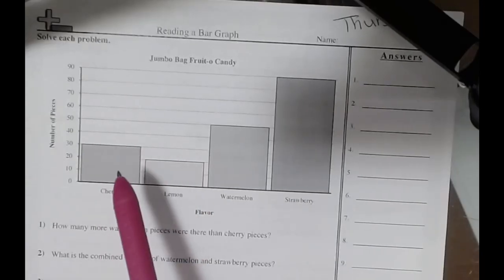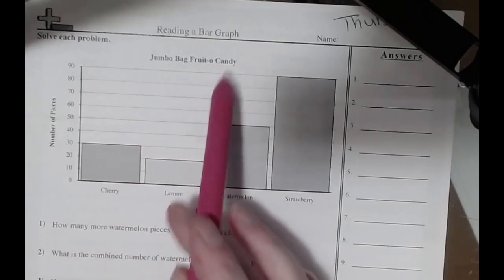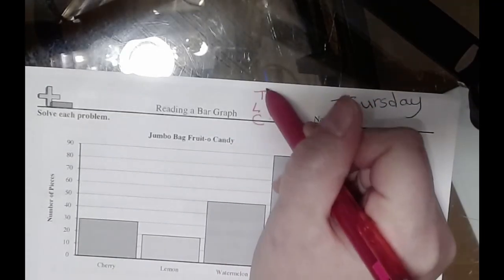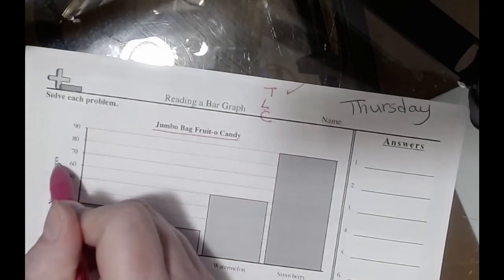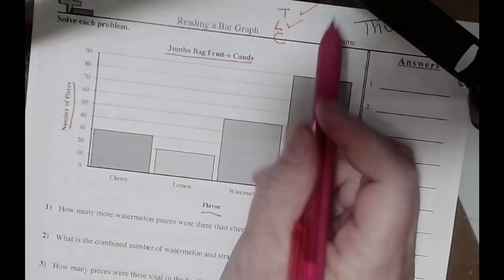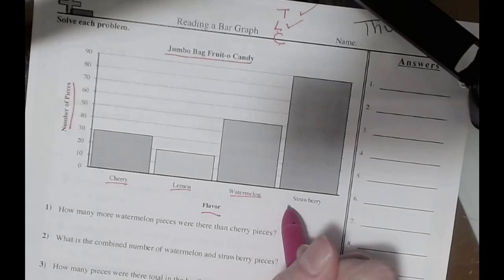This next one is a great review of bar graphs. I always have students double check, does it have your TLC? Because every single graph has to have TLC. What is T? Well, that is your title, and that's right there, Jumbo Bag Fruit O Candy. So check, I got the title. Next is labels. Well, this is a label, number of pieces, and this is a label, flavors. Do we have labels? Yes. And then lastly is categories, and that's these. This is cherry, lemon, watermelon, and strawberry. So check.